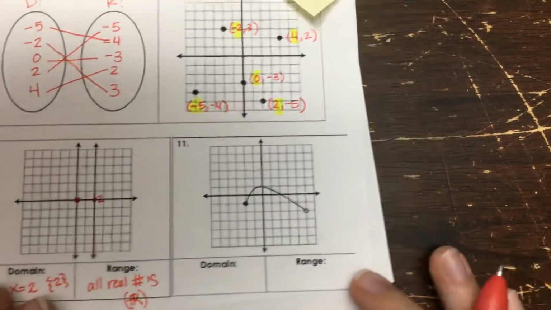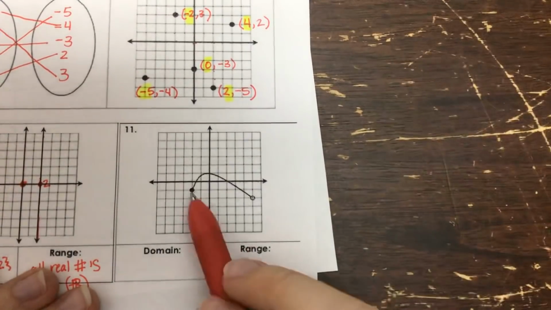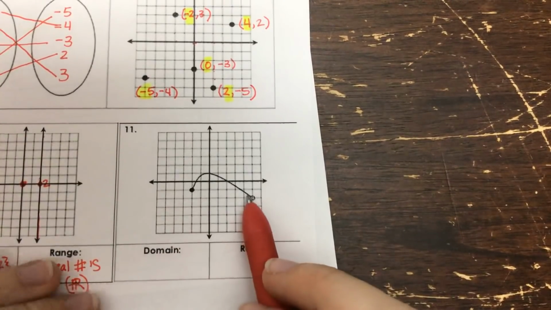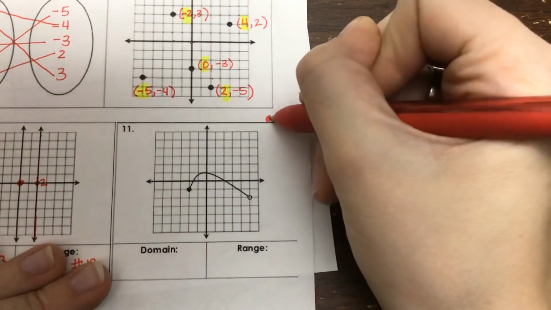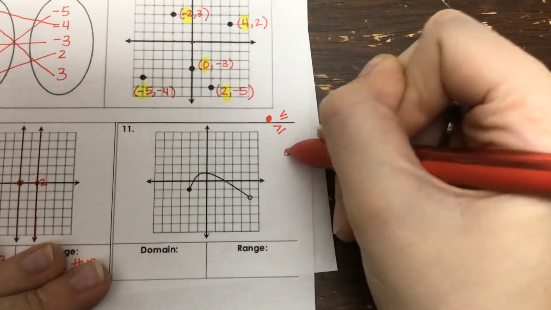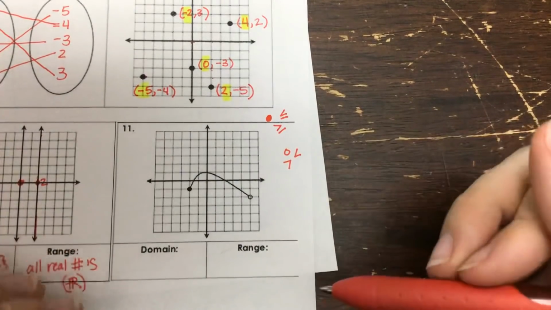The last one was a little bit different, so I'm going to go over that one. You can see it has a closed dot and an open dot. Remember what that meant with our inequalities. Closed dot, less than or equal to, greater than or equal to. Open dot, it was just less than or greater than. It wasn't included in those.